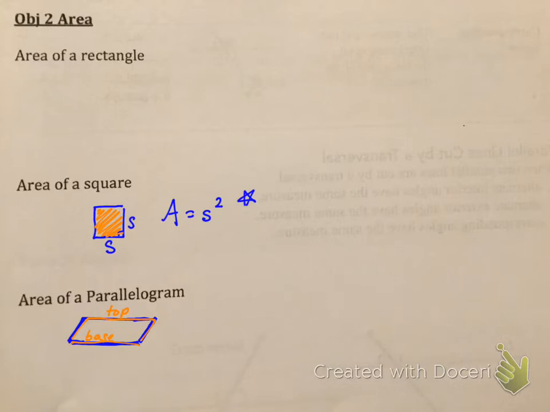So let's figure out how do we find the area of a parallelogram. Okay, so the area of a parallelogram, you can find that by taking area equals the base times the height. So B stands for base and H stands for height.